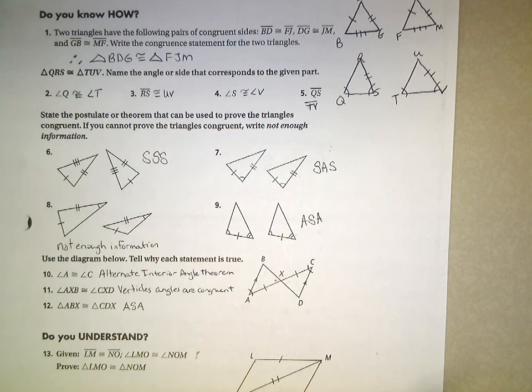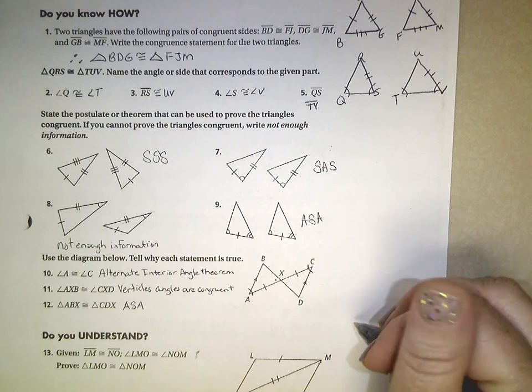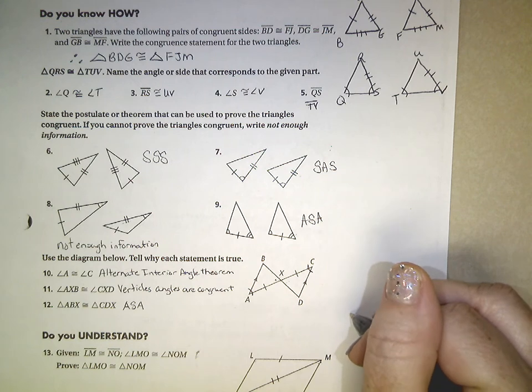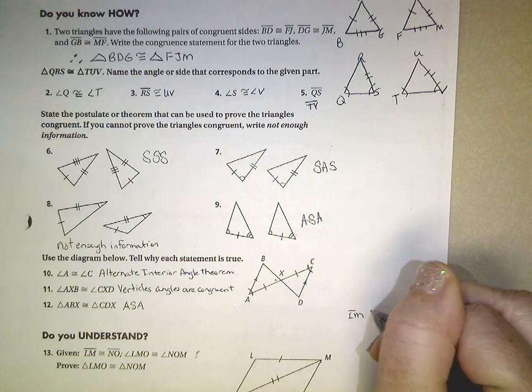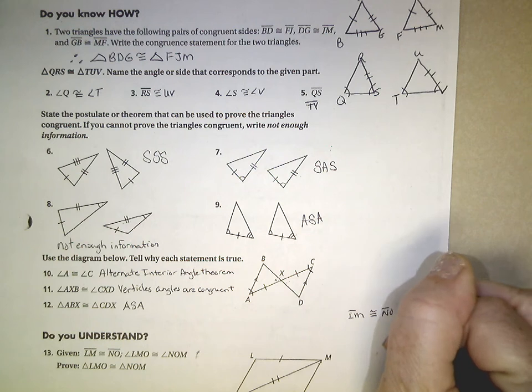So let's go ahead and start. So what we have first, and I'm just going to try to write it over here to the side. And we always want to start with our given. So we have segment LM is congruent to segment NO, and that was given.